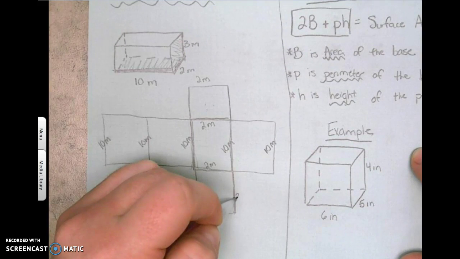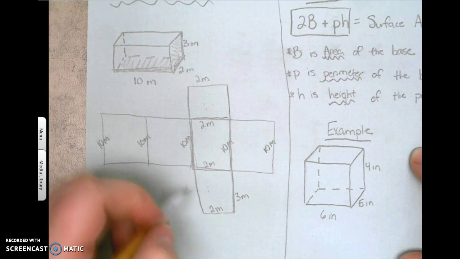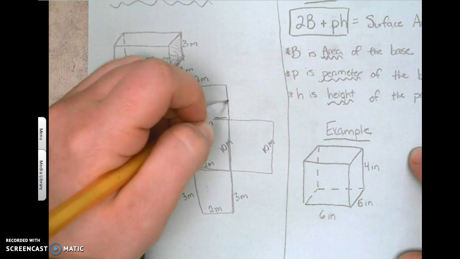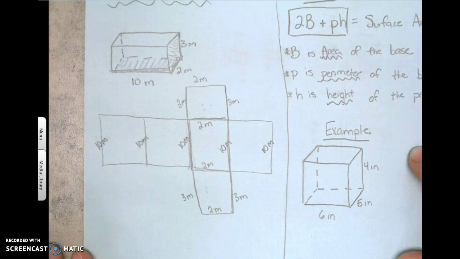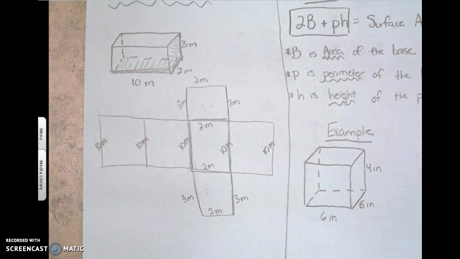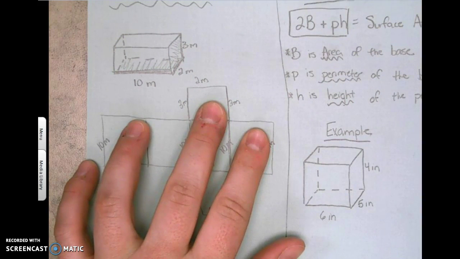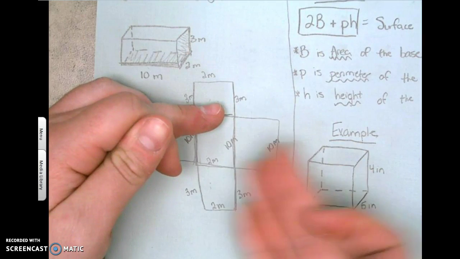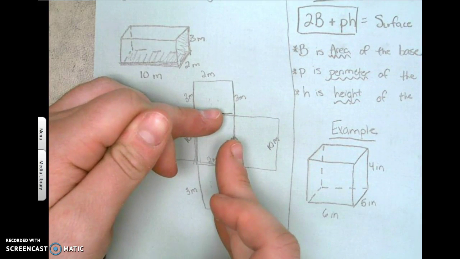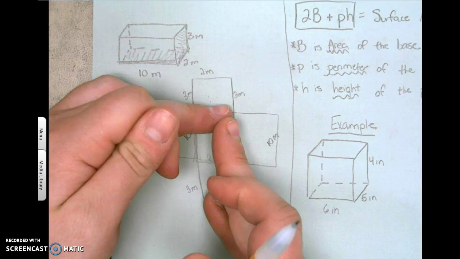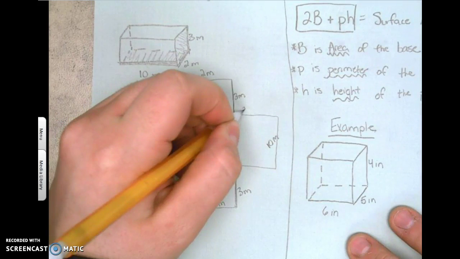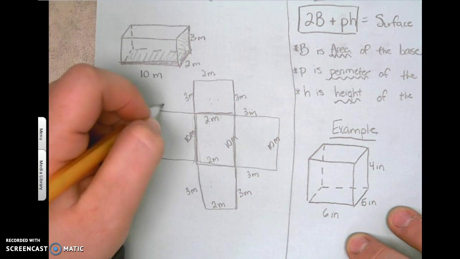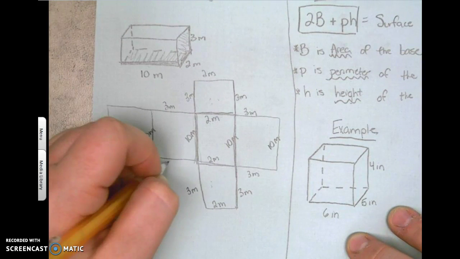So this is going to be 3 meters, and then straight across will be 3 meters, 3 meters, and 3 meters. If you try to picture folding the box up, these two should match, because if you fold this up like that and this one up like this, those two sides need to match. So this one's going to be 3 meters, which means this one's 3 meters. We've got 3 meters here and 3 meters here.